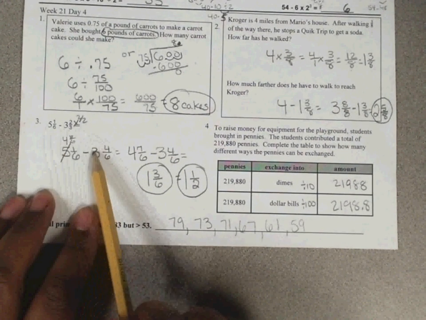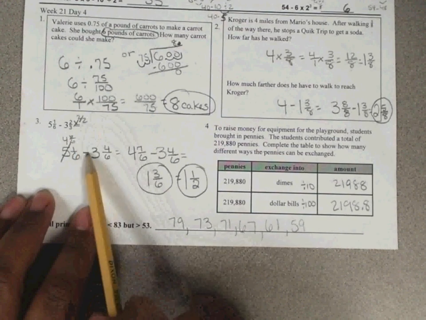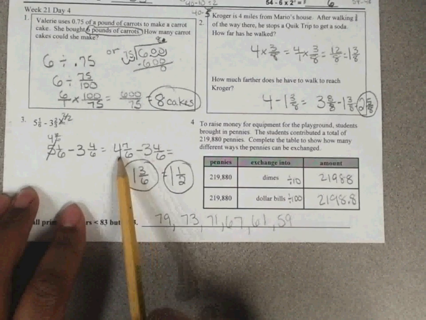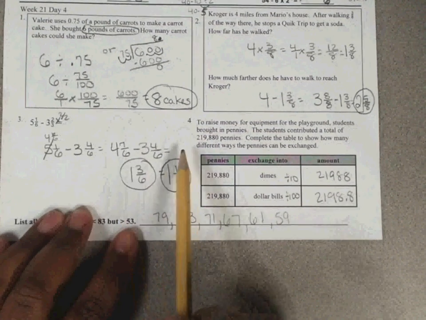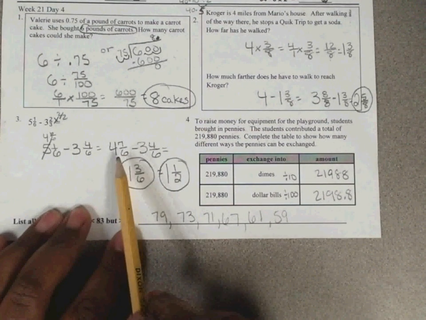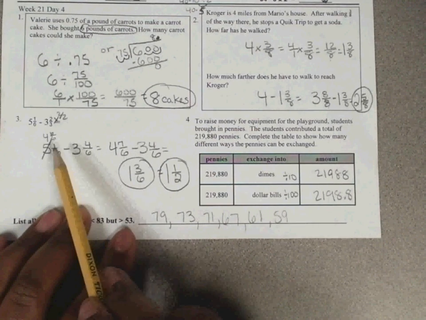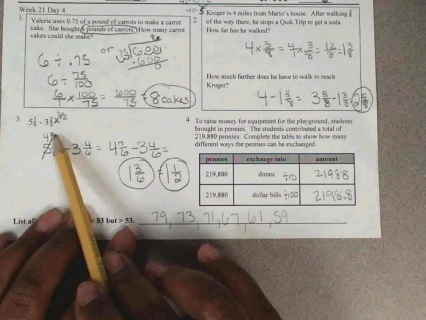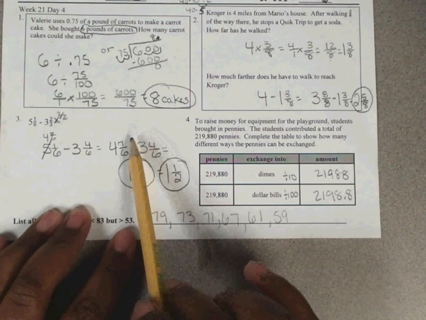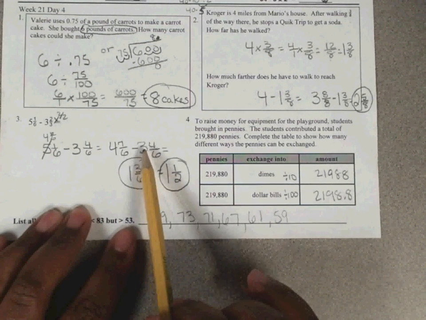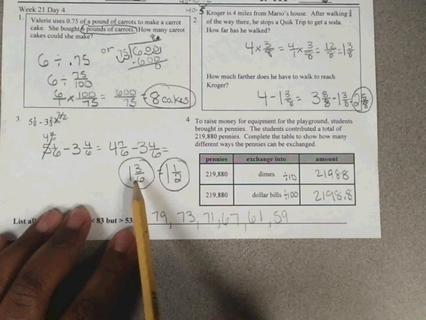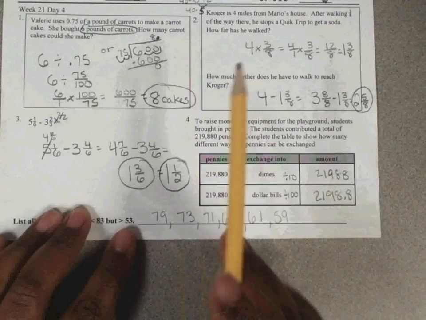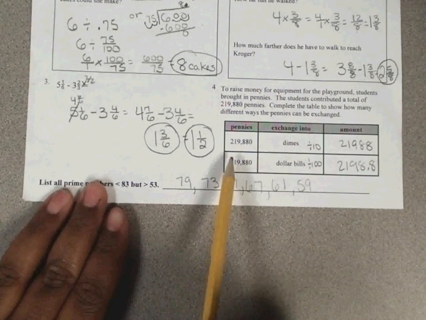Number 3, I would have to rename as well. After I find my common denominators, I found my common denominator, which was 6. So that would give me 4 7/6. It would give me 5 1/6, but I would need to rename it. So that would give me 6/6, and then I added 1. So that gave me 7/6. So 4 7/6 minus 3 4/6 would be 1 3/6, which can be simplified to 1 1/2.